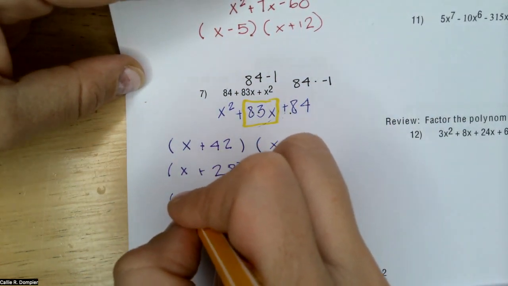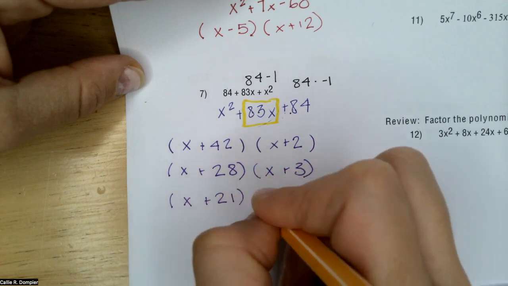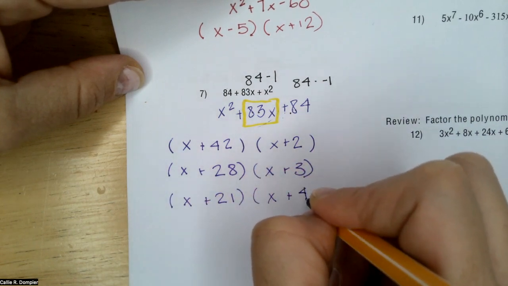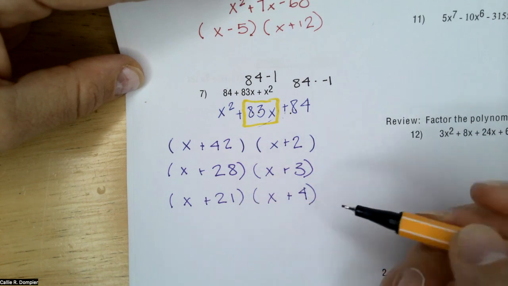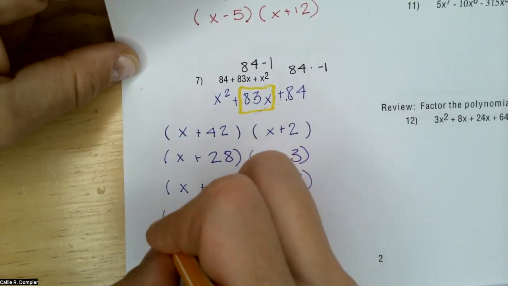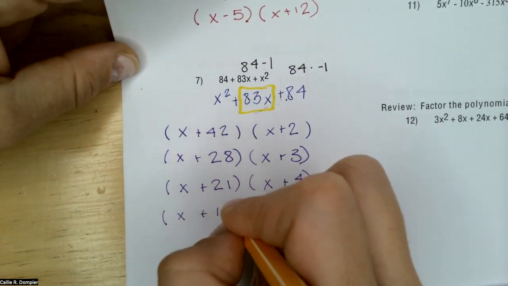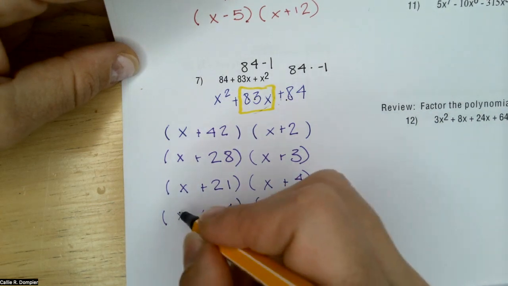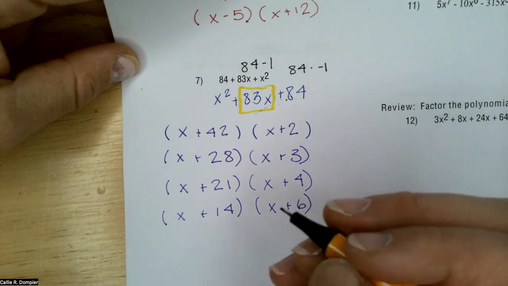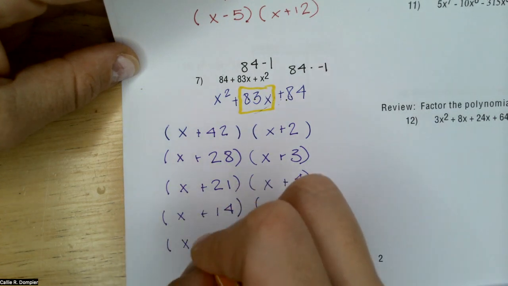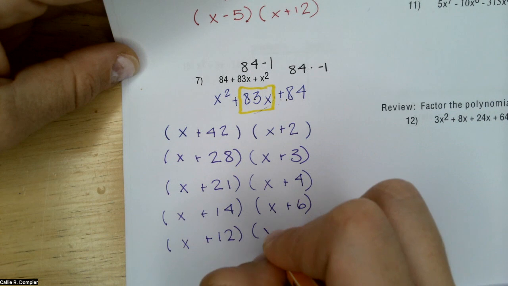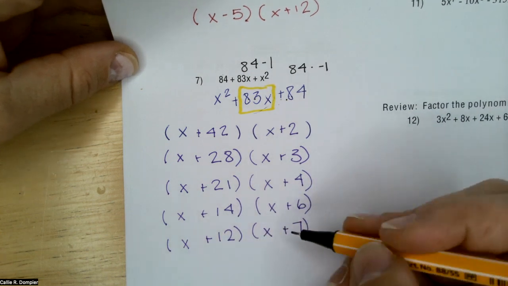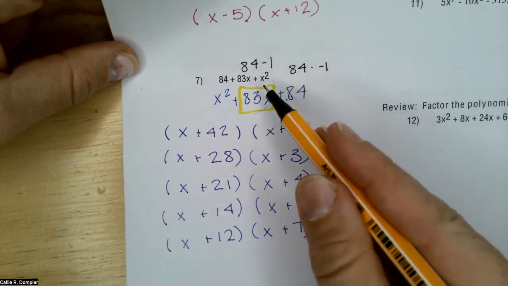If I said it was 21 and 4, 21x and 4x do not equal 83. If I said it was 14 and 6, 14x and 6x are not going to add up to 83. And then finally, it's not going to be 12 and 7, right? Because 12x and 7x are not going to equal 83.